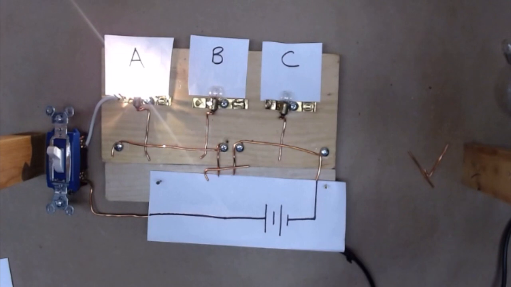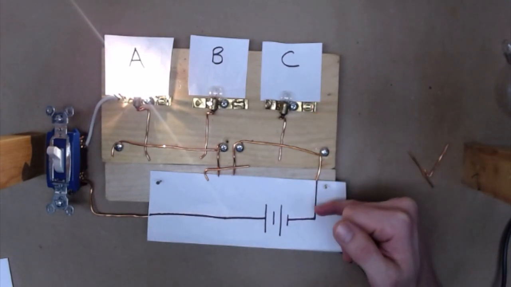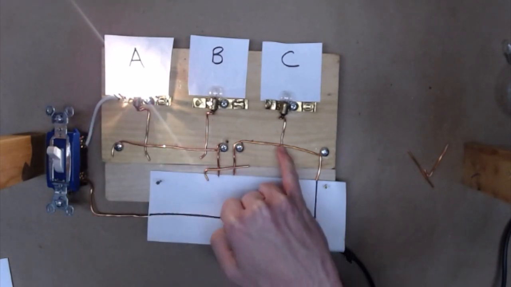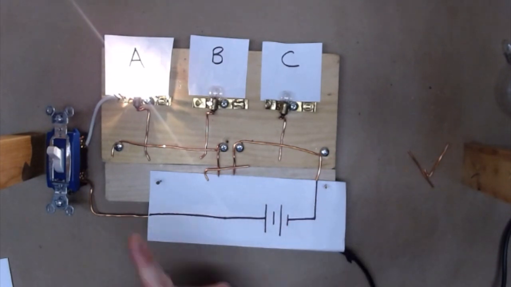With C, we have the same problem, right? We have the problem that the low potential side is not connected. I do have my high potential, right? I have it coming through here, down, connected over to this point, but I have nothing that's connecting to this short terminal of the battery. So only A is connected.